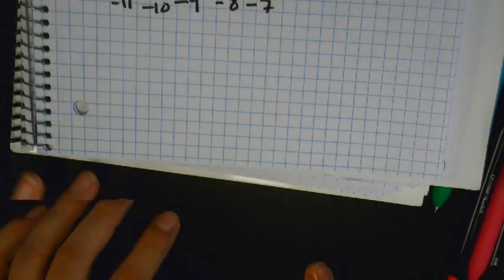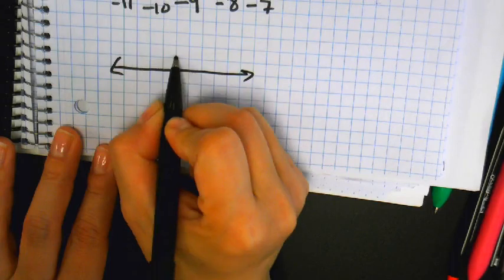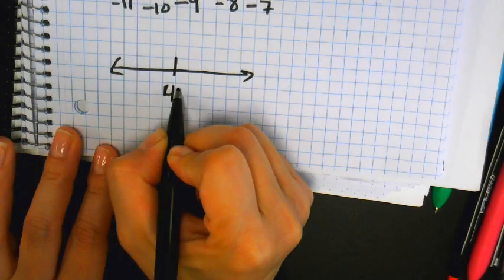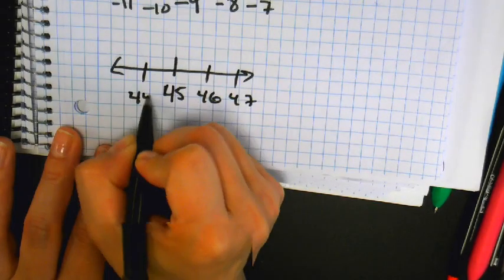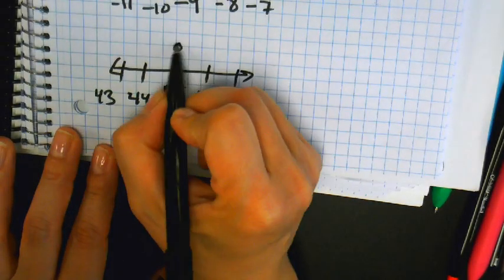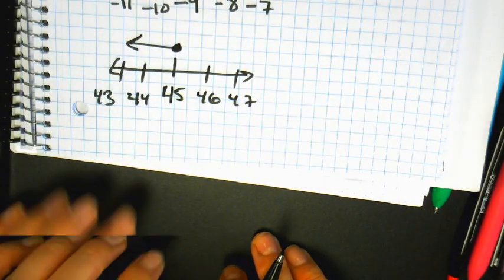All right. If I give you this graph, 46, 47, 44, 43, what would be your answer?